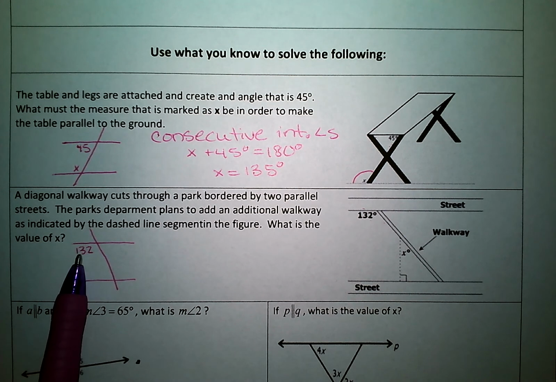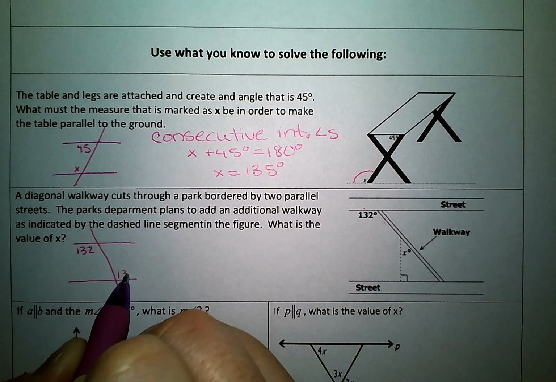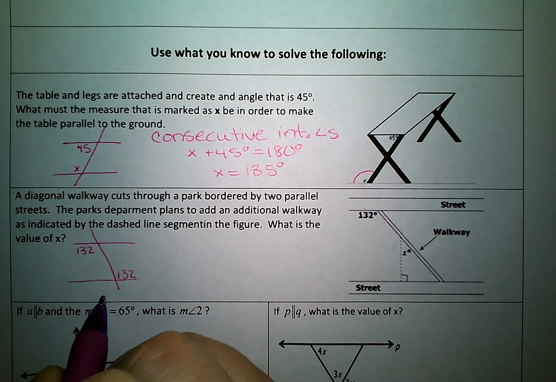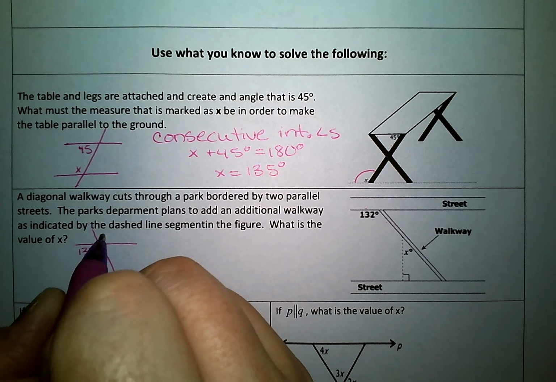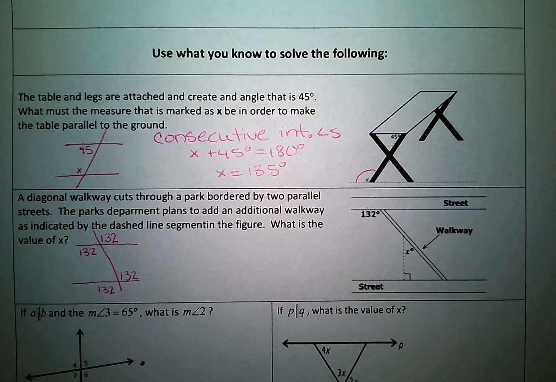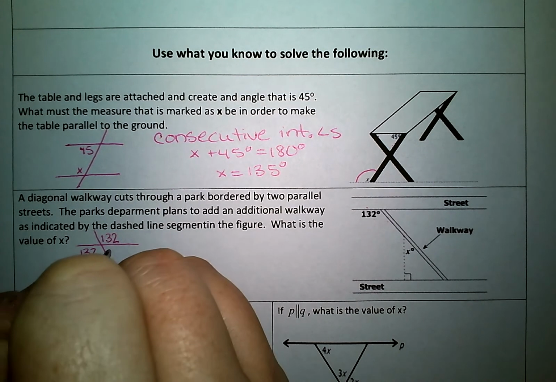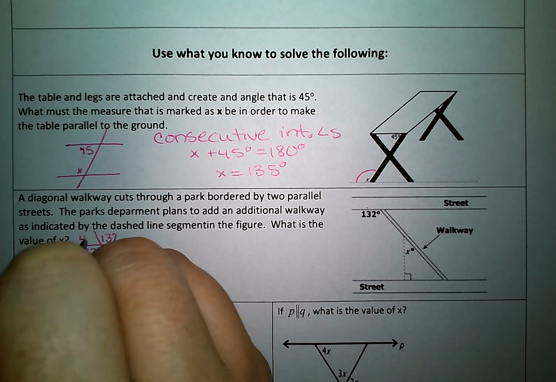This 132-degree angle unlocks all other angles in this picture. I can use alternate interior angles. I can use corresponding angles. And I can use vertical angles to fill in 132 degrees in these four locations. I can also use linear pairs to find all other angle measures. 180 minus 132 is 48 degrees, so all missing angles are 48 degrees.